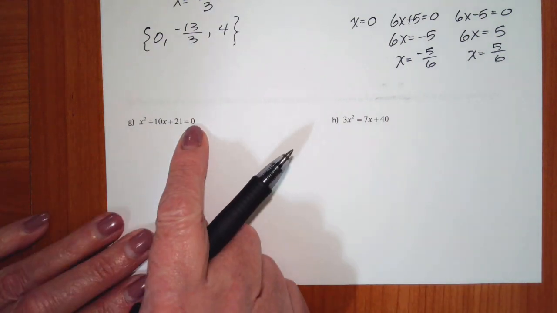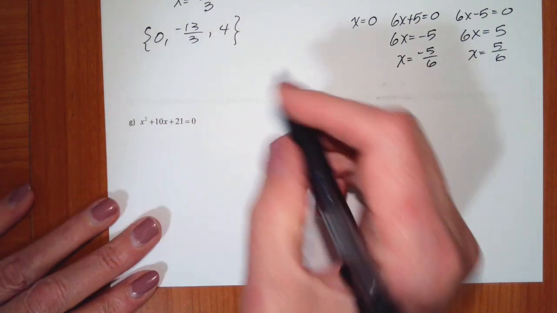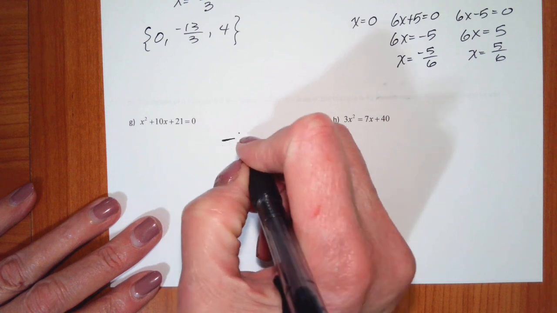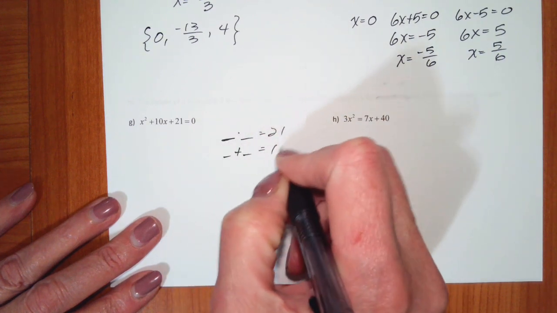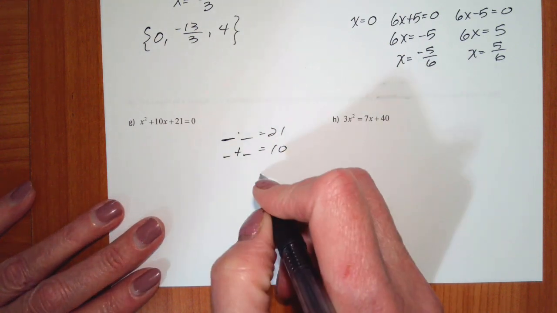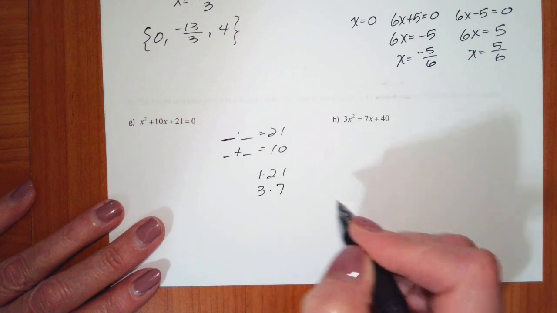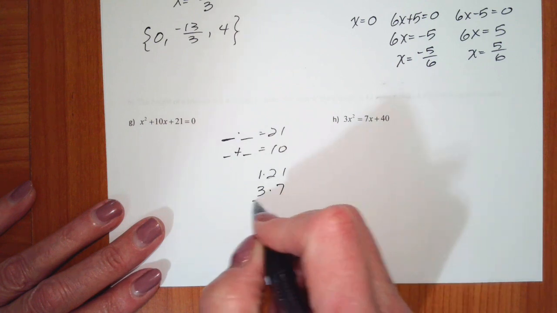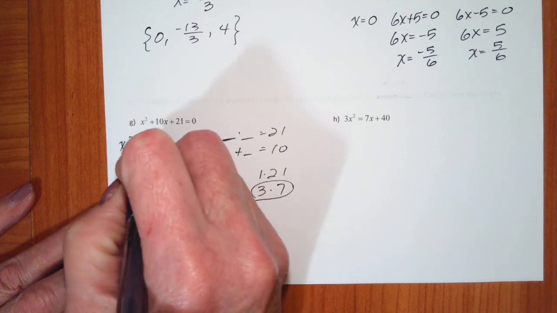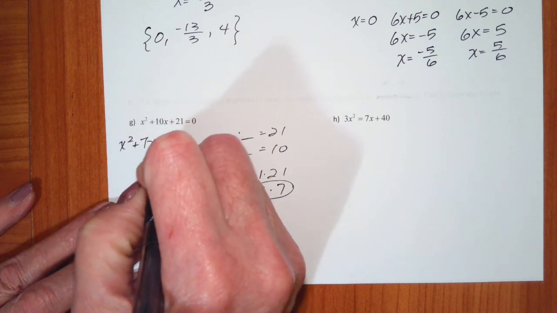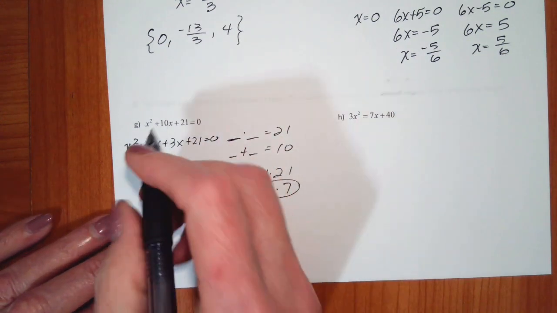Okay, this is equal to 0. No greatest common factor. It's to the second power. So all I have to do now is find two numbers whose product is 21 and whose sum is 10. The factor pairs of 21 are 1 times 21 and 3 times 7. That's all there are. And there's our winner. So this is x squared plus 7x plus 3x plus 21 is 0.